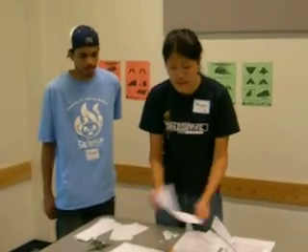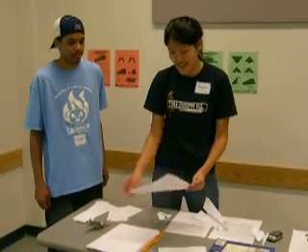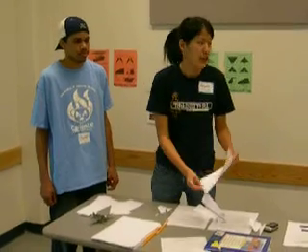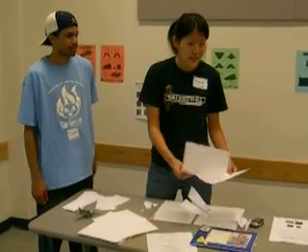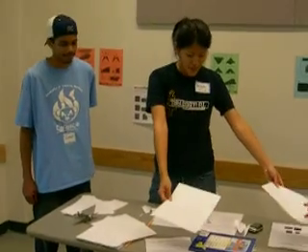So we have paper up here, and you guys can get started. And we'll be holding a competition afterwards to see who can fly the fastest and also the farthest. So yeah, if you have any questions, come to us. We'll help you make these planes, so don't worry. There you go. Here's your paper.